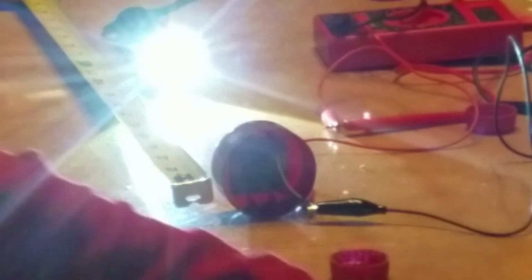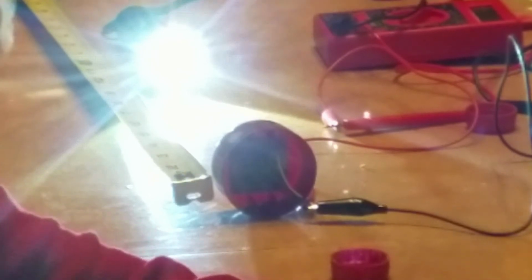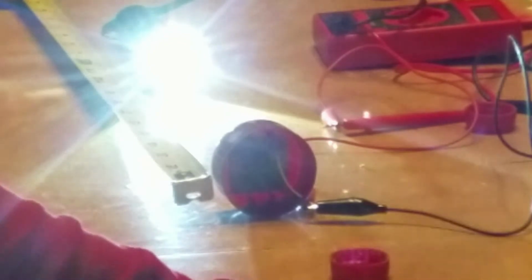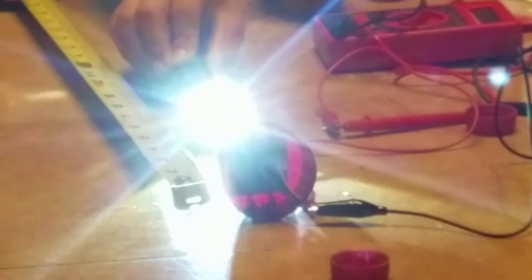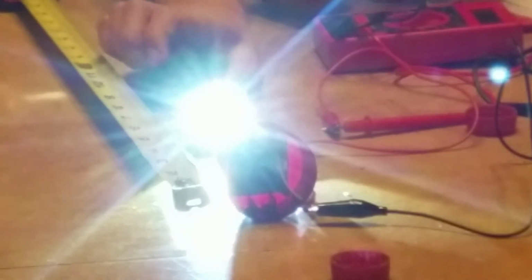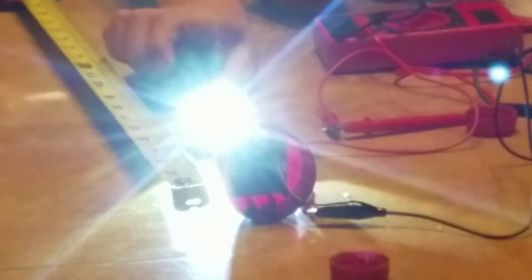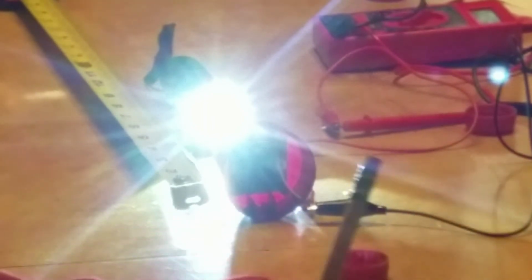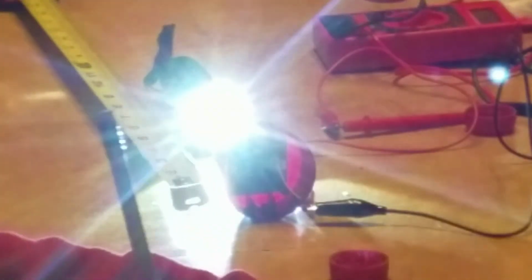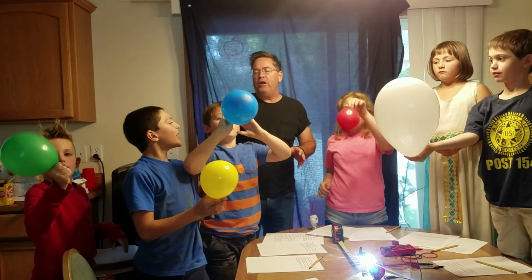How many volts are generated with the flashlight at 5 inches from the photovoltaic cell? Okay, so move the flashlight to 5 inches. What's it say on the multimeter? 0.67. All right, 0.67 volts. Okay, now this next thing we're going to have a lot of fun with. You're going to like this one.